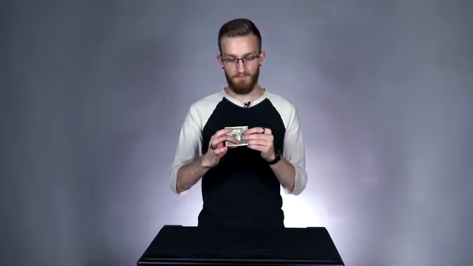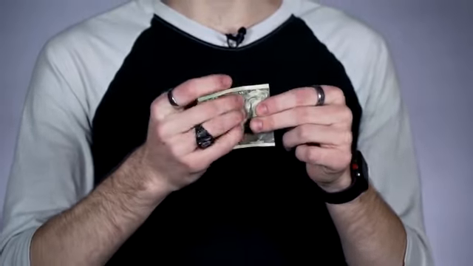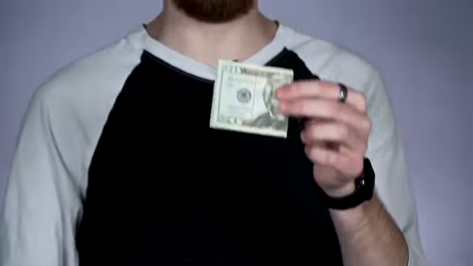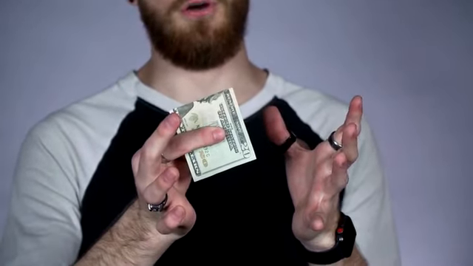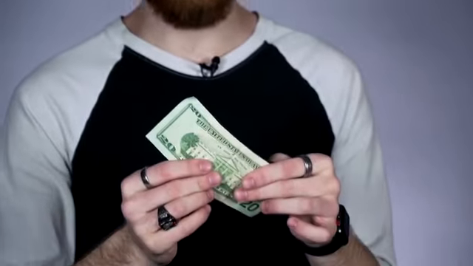I like to give them a brief moment to see the bill has changed, but because you do have this line in the middle, you don't want to keep it there for too long, so I will then grab it and show the other side, and then you can open up the bill.